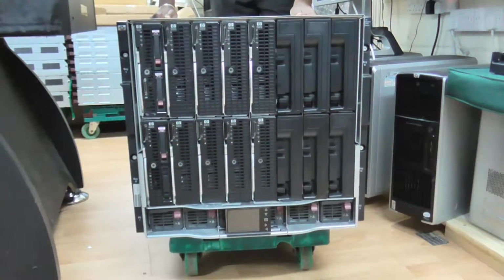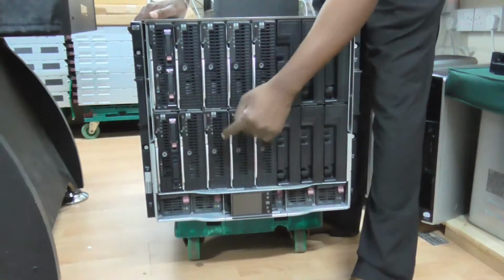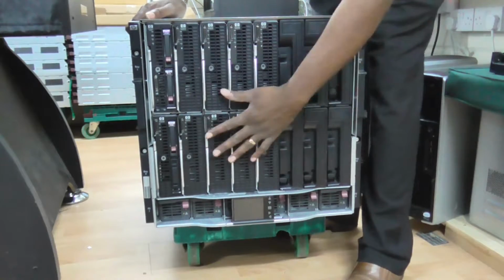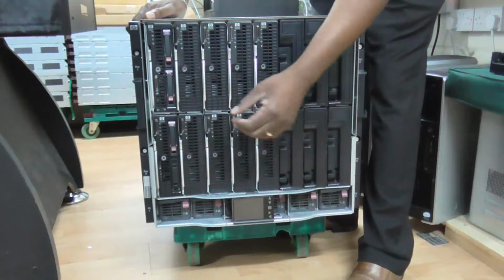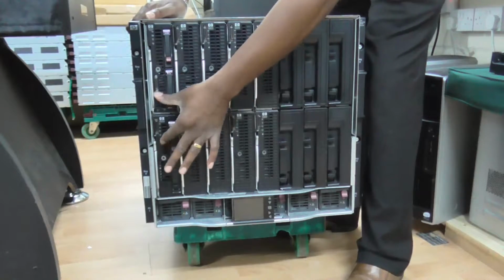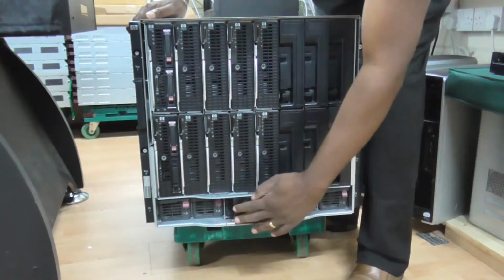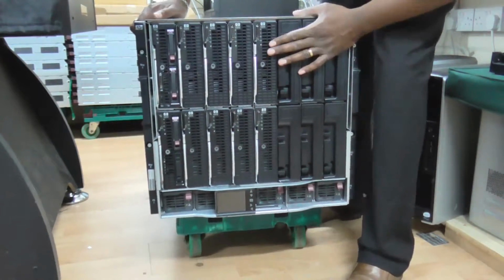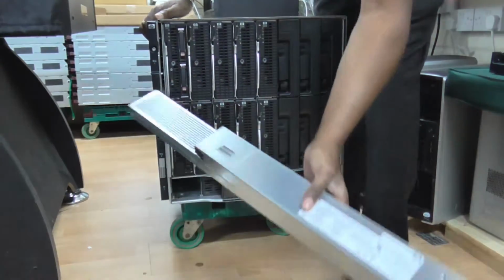What do you think? Pretty impressive, huh? So this guy has 16 bays, 8 along the top, 8 along the bottom. Right now I've populated it with 8 HP BL490 G6 blades. Here we have 1, 2, 3, 4, 5, 6 power supplies. Let me pull one out for you. There you go. So that's where the power supply goes.